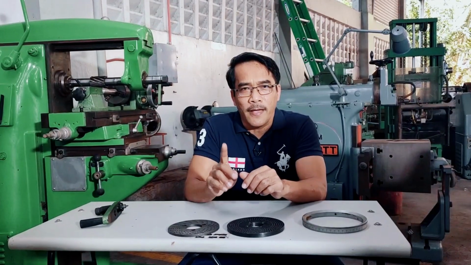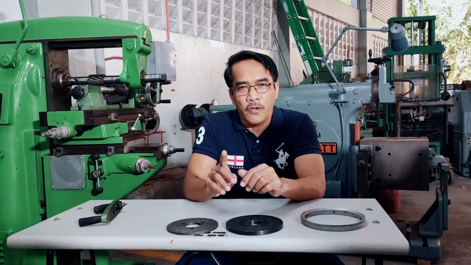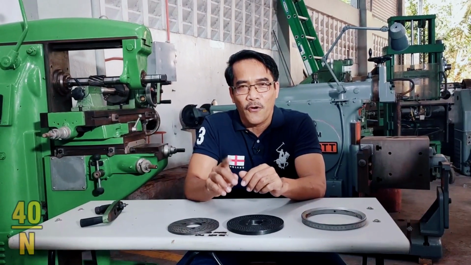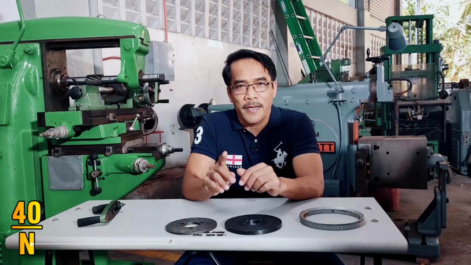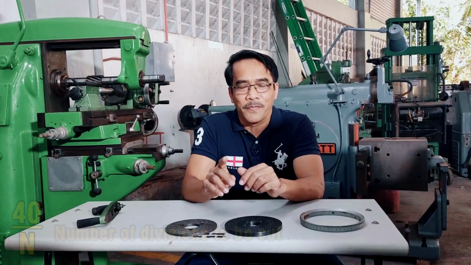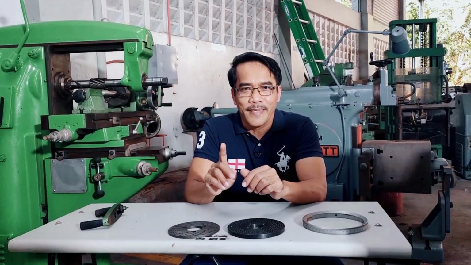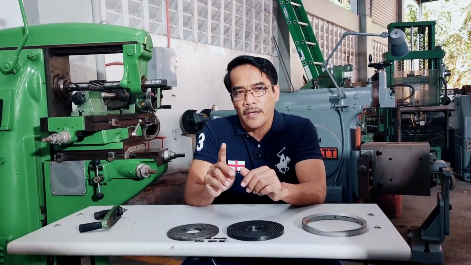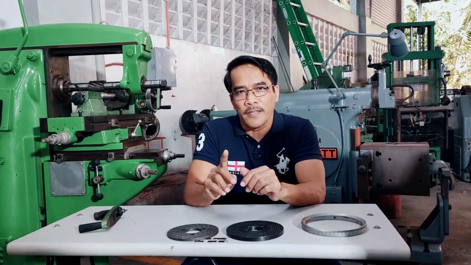The formula for calculating the number of divisions for simple indexing is 40 divided by n, or the number of divisions to be cut, from which was the formula derived. Take a look at the main parts and construction of the mechanism for simple indexing.